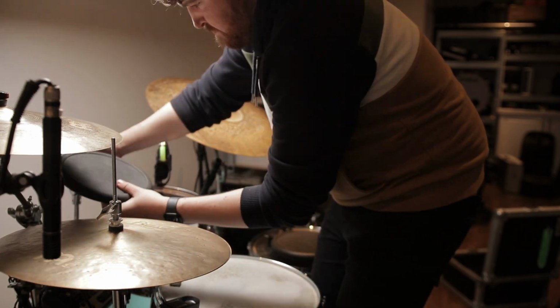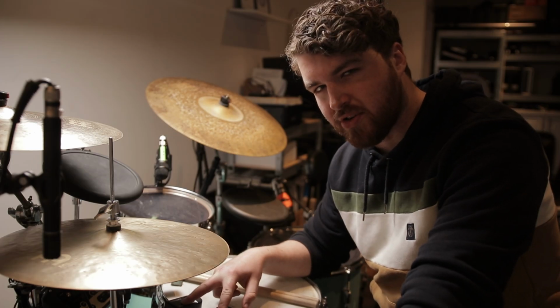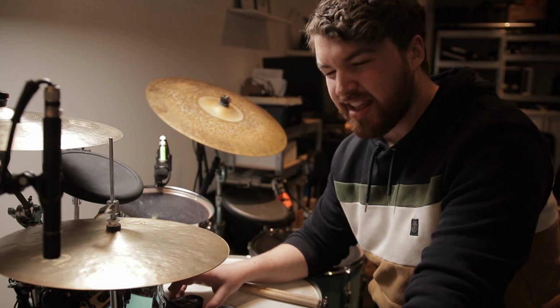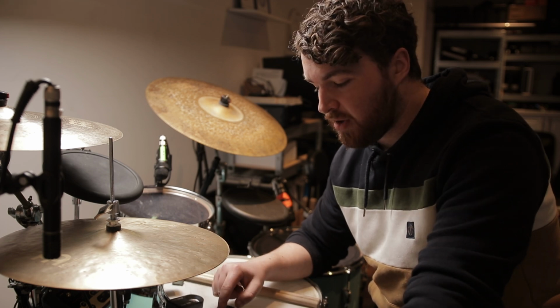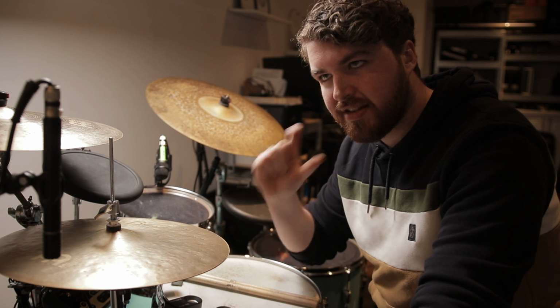I think we're onto something here. So off camera, I've got the SX PRO. Then I've actually got two triggers on the snare drum, which is a little bit offensive. But one of them, the dual trigger, is going into the TM2. That's purely for recording. And then the second one, the single trigger, that's what's triggering my clap and snare sample as well. There's a lot going into it, but there you go.